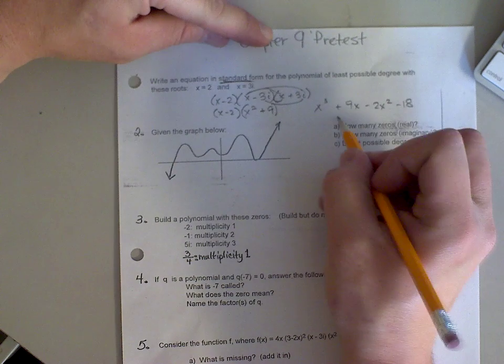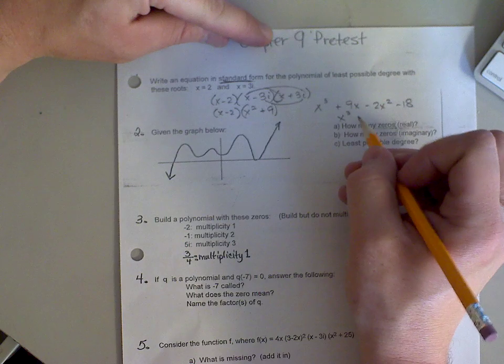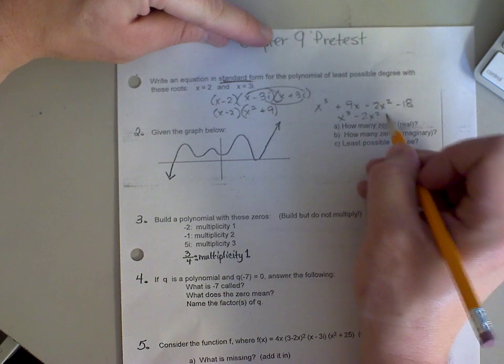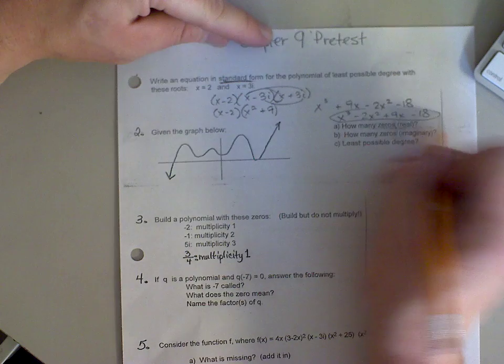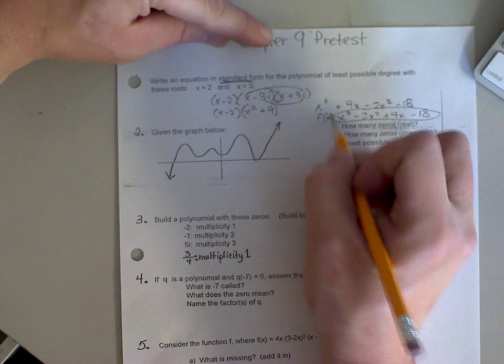To get it in standard form, I need to write it in order of degree. x to the third minus 2x squared plus 9x minus 18. That is standard form. f of x equals, of course.